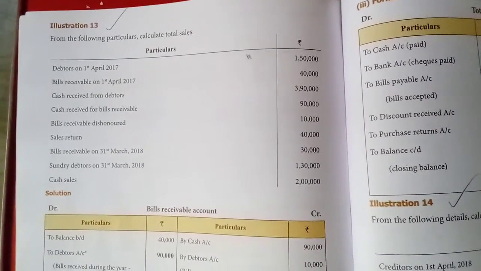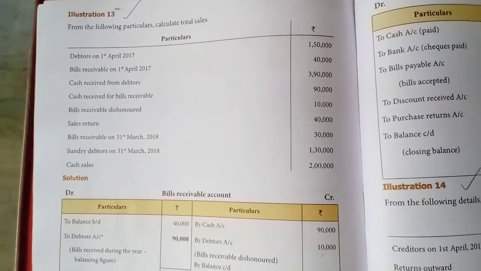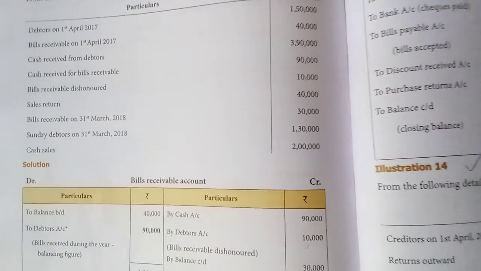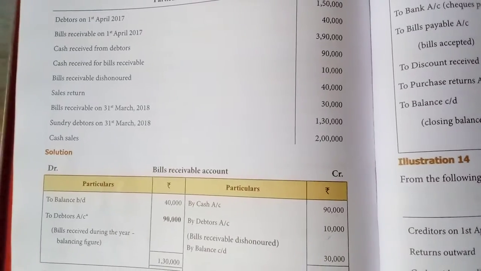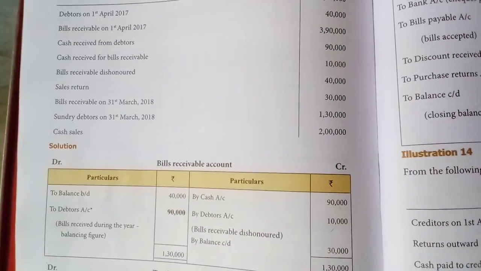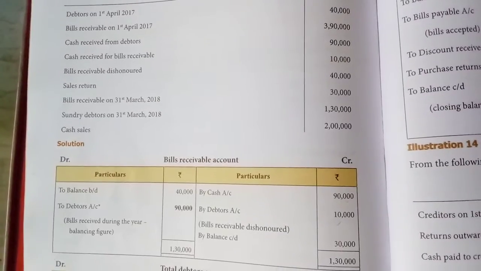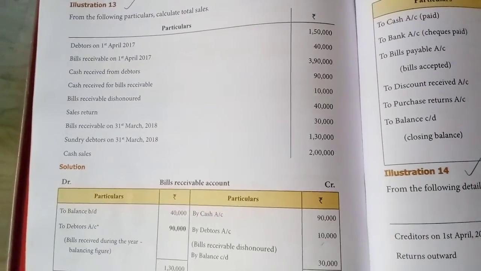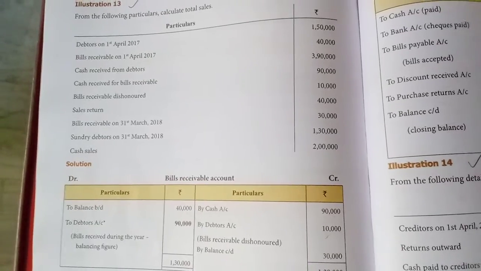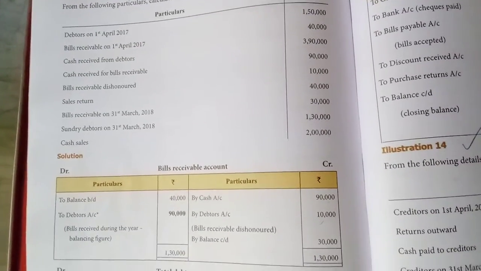Debtors account opening, bills receivable opening, then cash received from debtors, cash received for bills receivable, then bills receivable dishonored, sales returns, bills receivable closing, sundry debtors closing, then another one cash sales. So they have asked us to calculate total sales. Here cash sales available, credit sales we will get from the sundry debtors account, and bills receivable account also we should prepare.